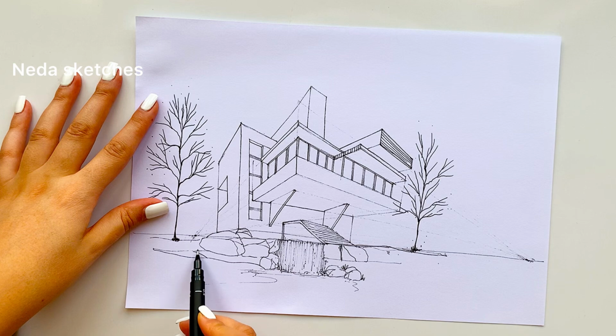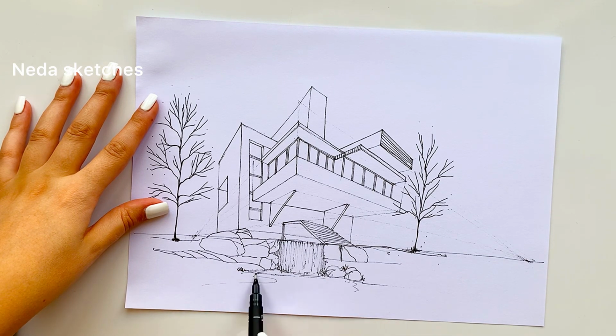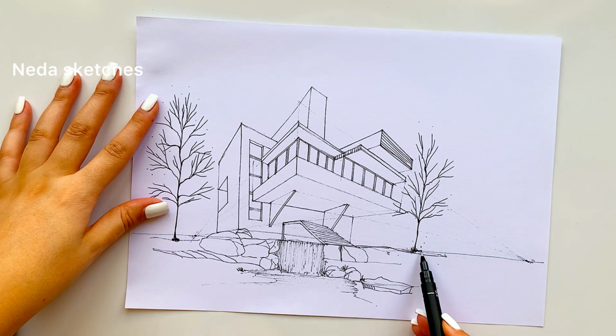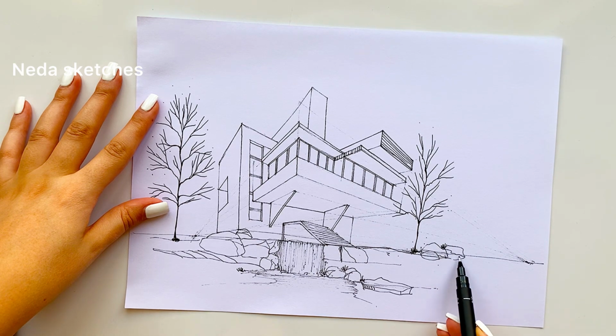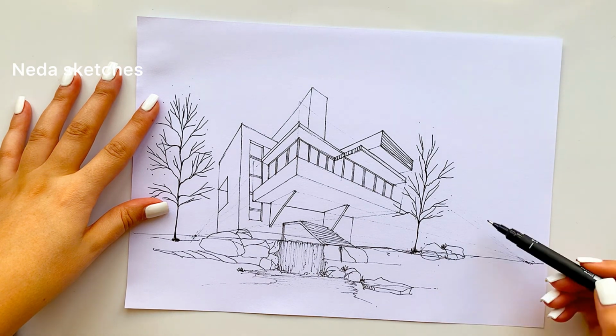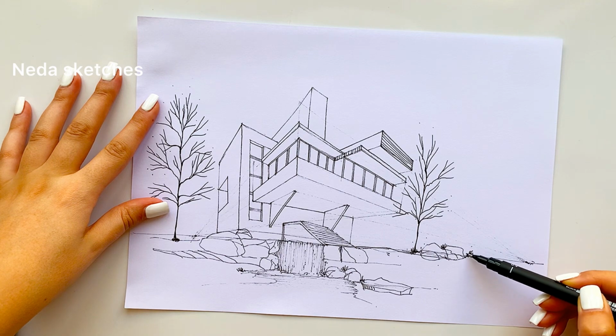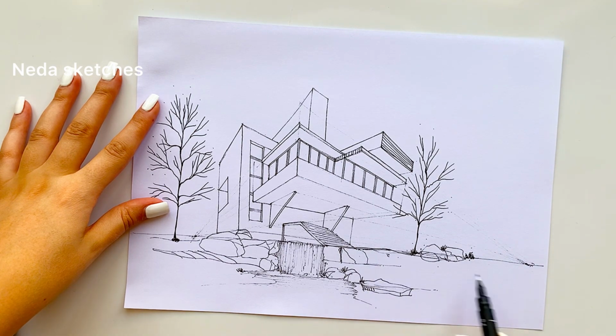Now I want to draw topographic lines, and after that I draw water waves. I want to draw more stones and bushes here because the space around the tree shouldn't be empty, and it's better to draw more details and more things.